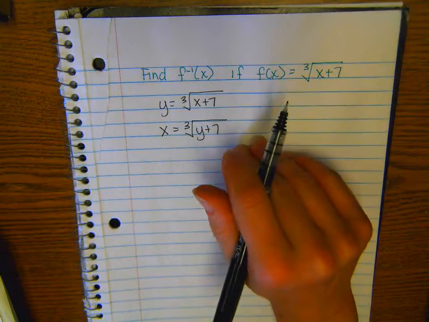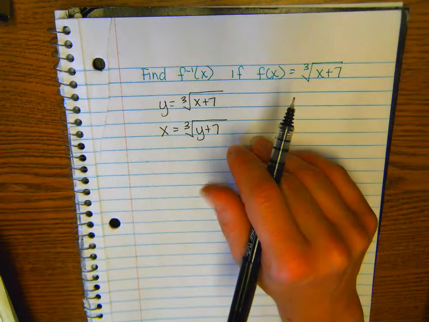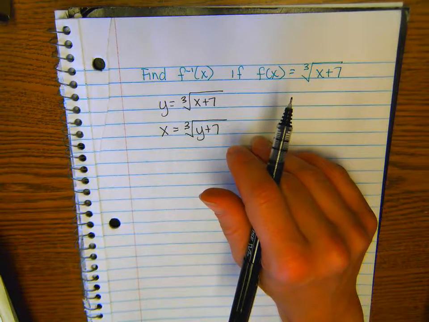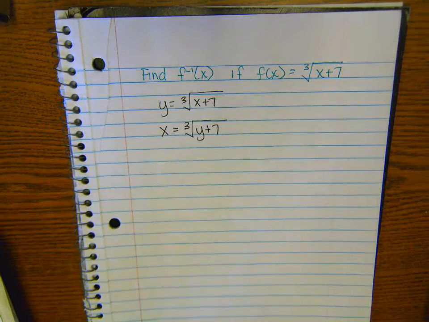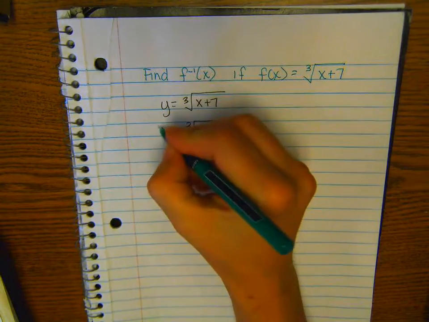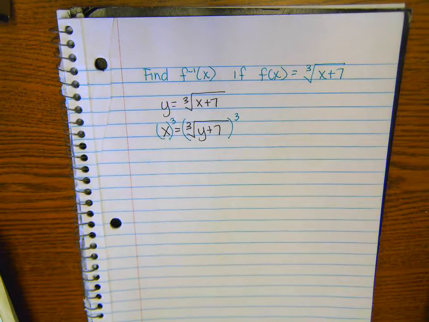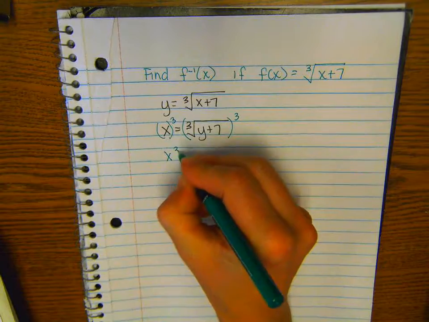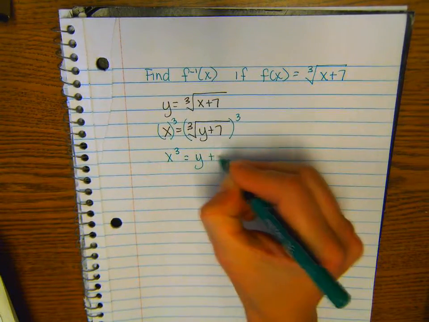You are actually done at this point with the inverse. You just inverted it. Now, it's a little more work to solve for y, right? Can anybody tell me what to do first? Say it louder. Cube both sides. I have a cubed root, I want to undo it. So x cubed, cubing a cubed root cancels it out, equals y plus 7.